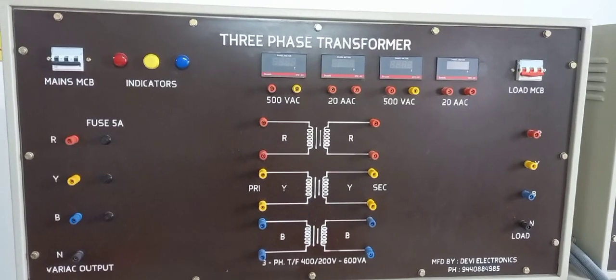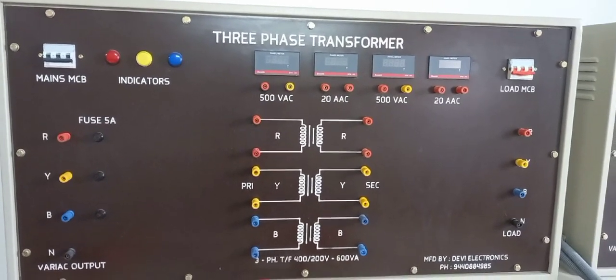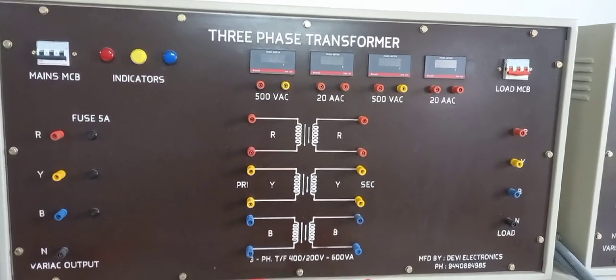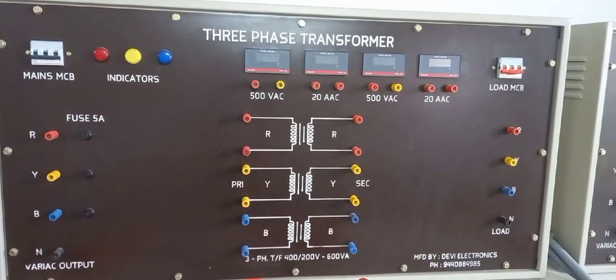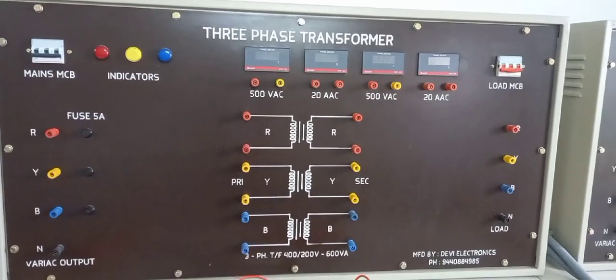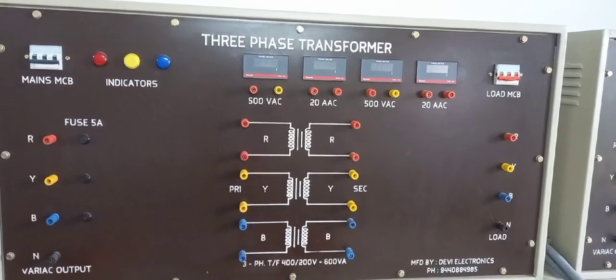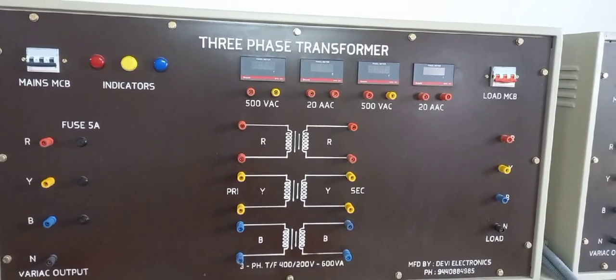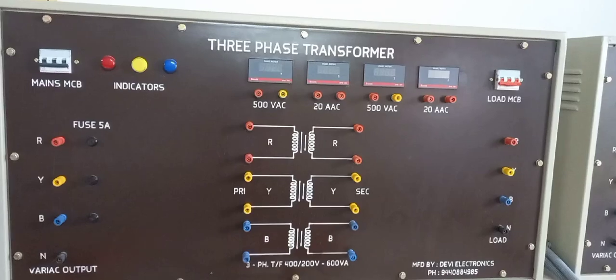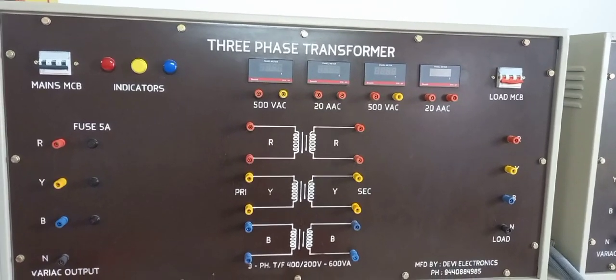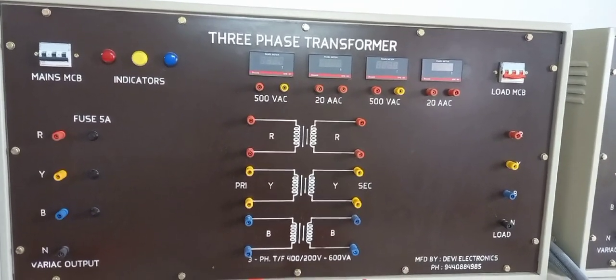Good morning, students. Our next experiment is the three-phase transformer. So in a three-phase transformer we have different types of connections: star connection and delta connection. So star to star, delta to delta, star to delta, and delta to star. Four types of connections are there.